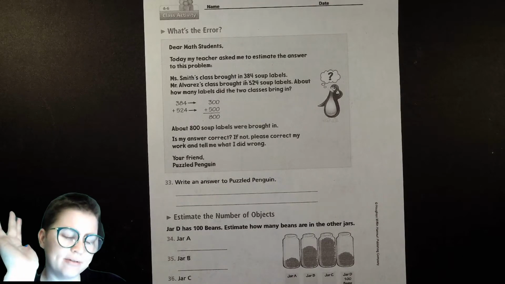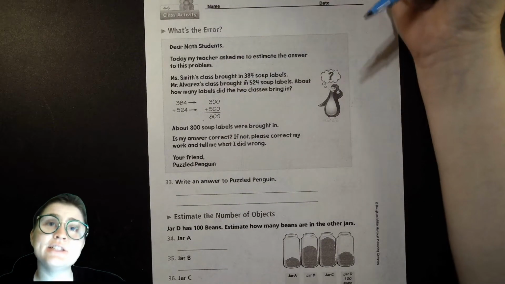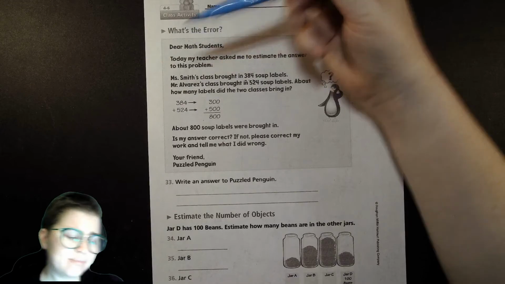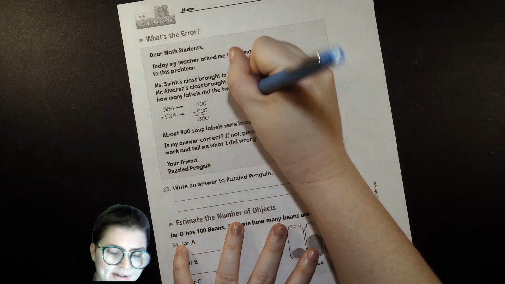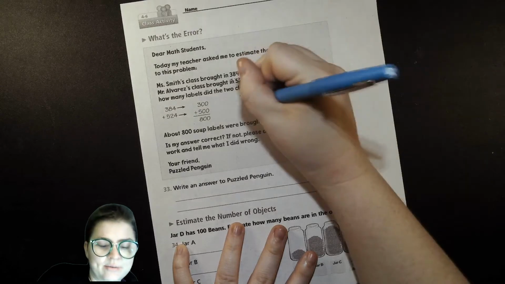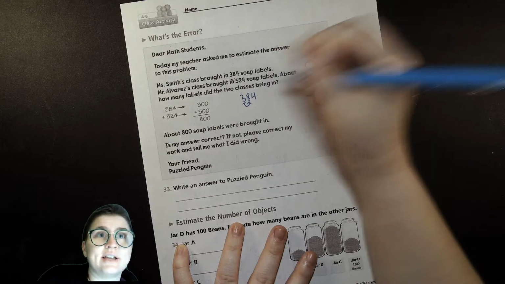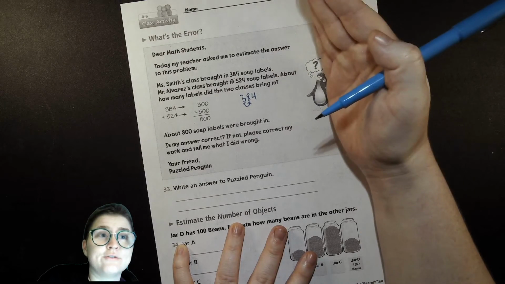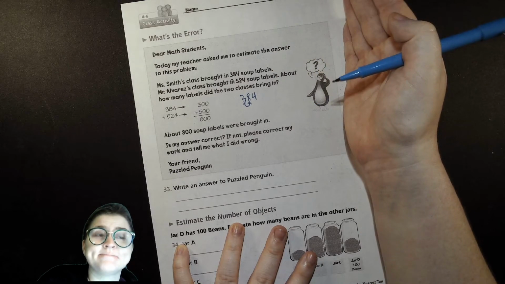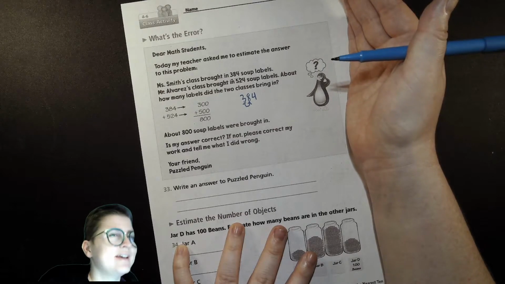So take a moment and imagine, first of all, he's doing great for a penguin, but let's help him out. If we're rounding, looks like he went to the nearest 100. That's fine. If we have 384, our options are 300 and 400. We're looking at our smaller tens place, which is 8. Is 8 4 or less? Or is it 5 or more? 5 or more.